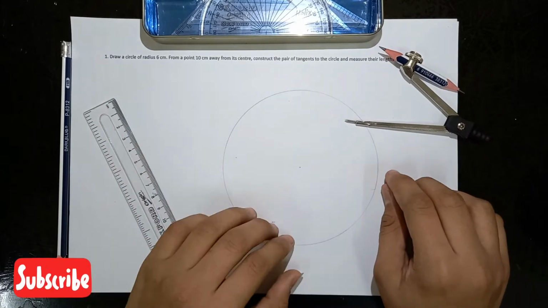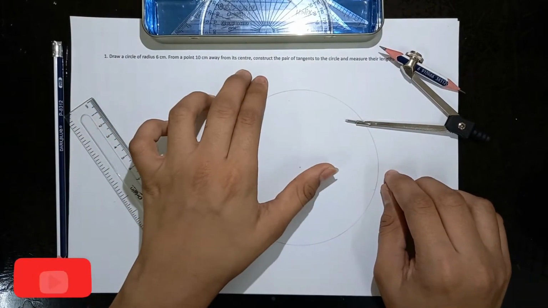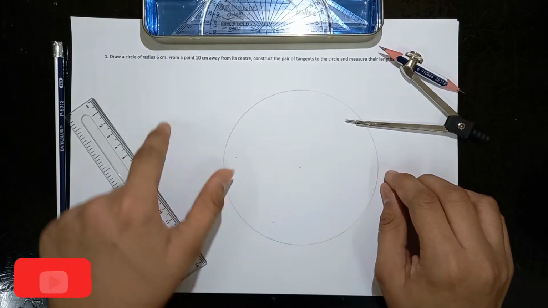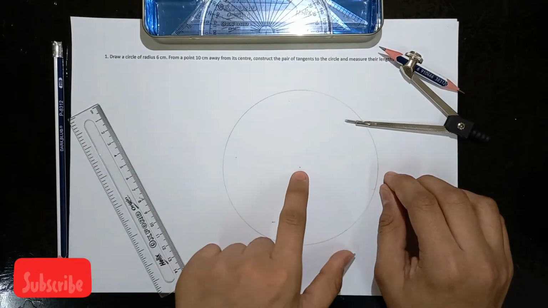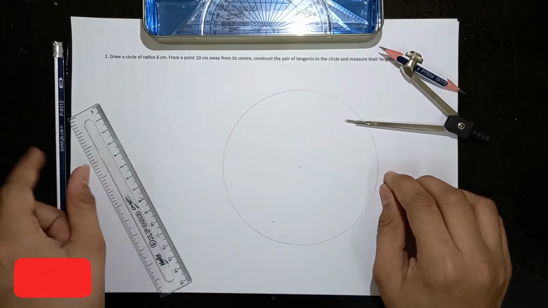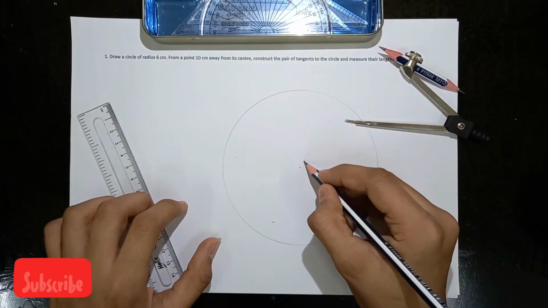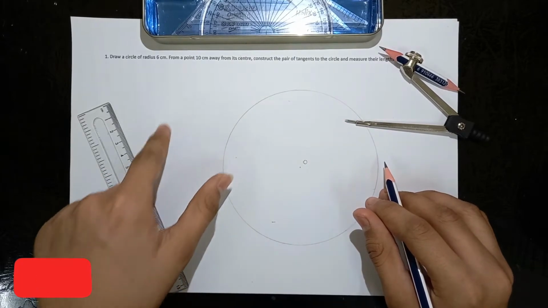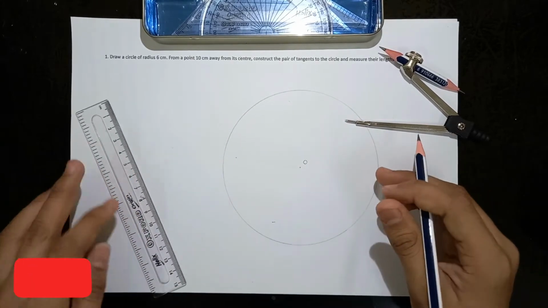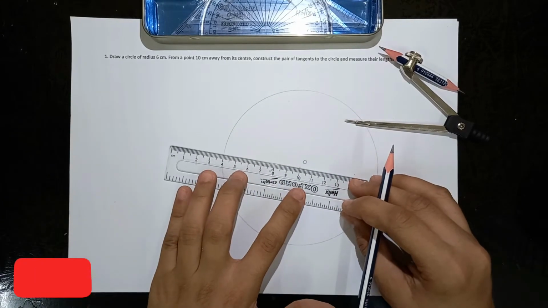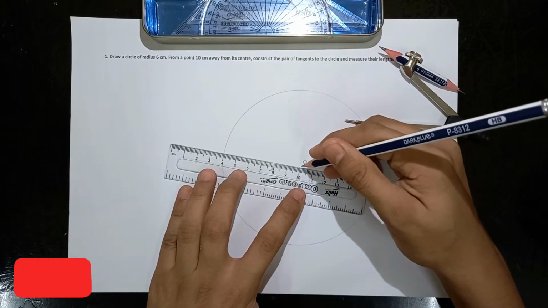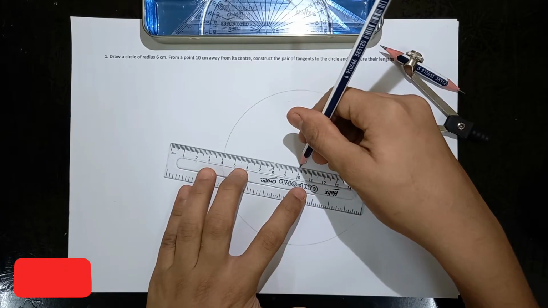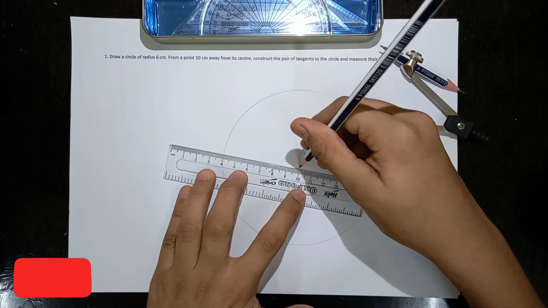Then the next part of the question: from a point 10 cm away from its center, construct a pair of tangents. For that, we need to take 10 cm on any part of the page from the center of the circle. We can name the center of the circle O. Then we take 10 cm from this center to a point outside the circle. For that, we take a scale and measure 10 cm accurately. 10 cm from the point O, we can name that point P.